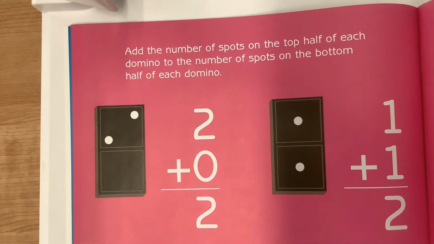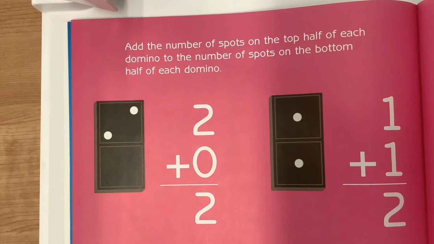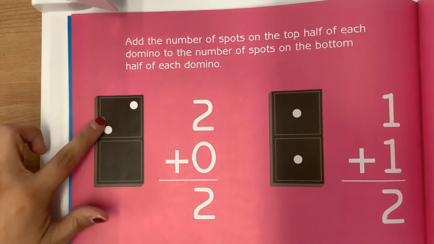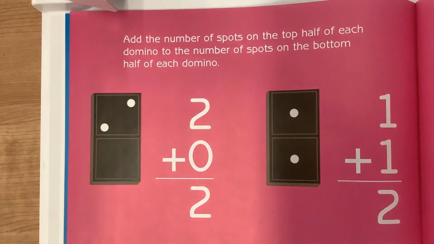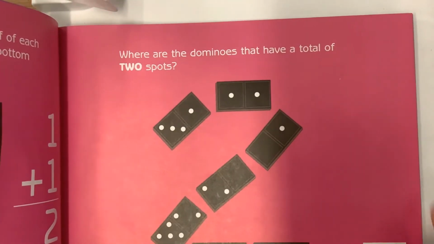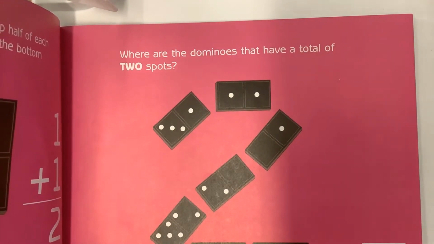Add the number of spots on the top half of each domino to the number of spots on the bottom half of each domino. 2 plus 0, the total is 2. 1 plus 1, the total is 2. Where are the dominoes that have a total of 2 spots?